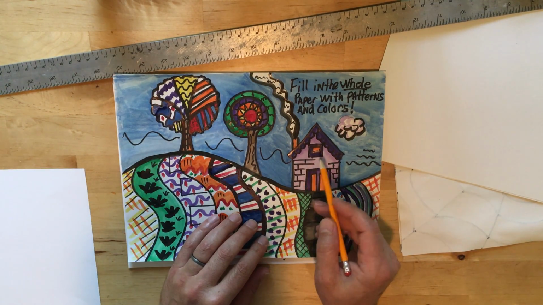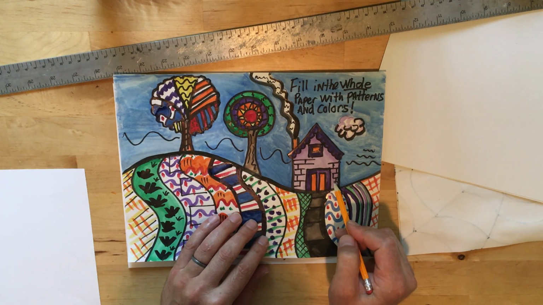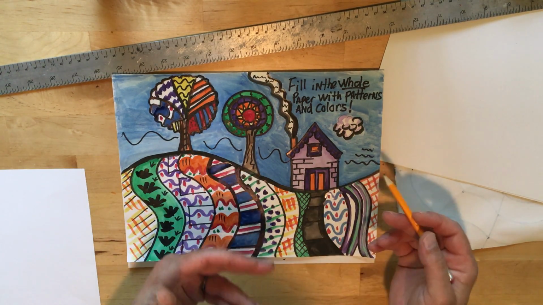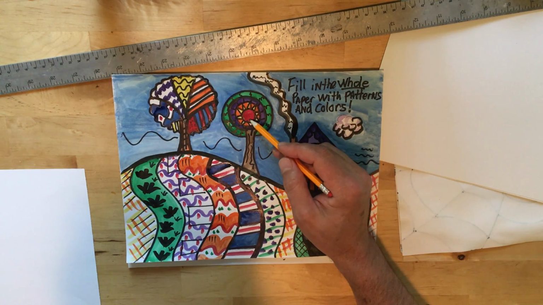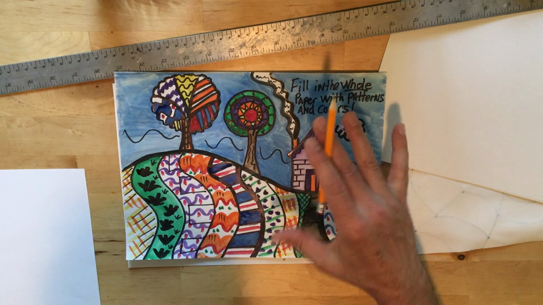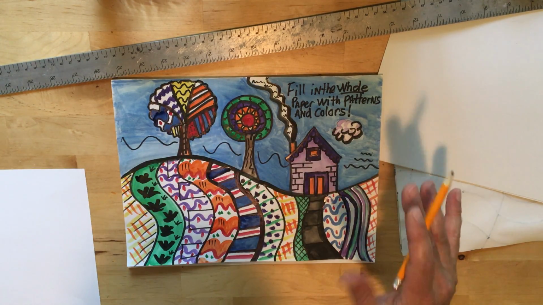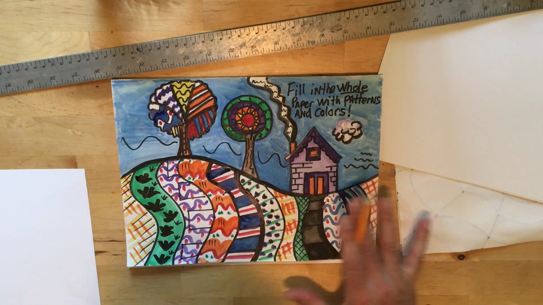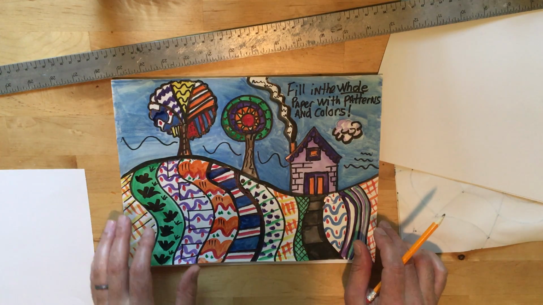patterned. Just like the day before where we did the brick pattern in the house and the doodle drawing, we're going to keep on with those patterns, and that allows us to use warm and cool colors and to have a representational drawing. This is a picture of two trees, a house, a cloud, and a hillside, done in the style of folk art. So here we go.